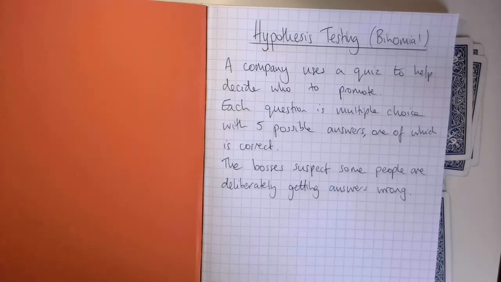So in this quiz, each of the questions is multiple choice and there's 5 answers to choose from, and only one answer is correct each time. But working here and getting the promotion will mean working longer hours for, frankly, not a huge amount more money. So the bosses suspect that some people are deliberately getting the answers wrong, even though they actually know the answer. And the question here is, how many would they need to get for you to think that they're deliberately getting it wrong?